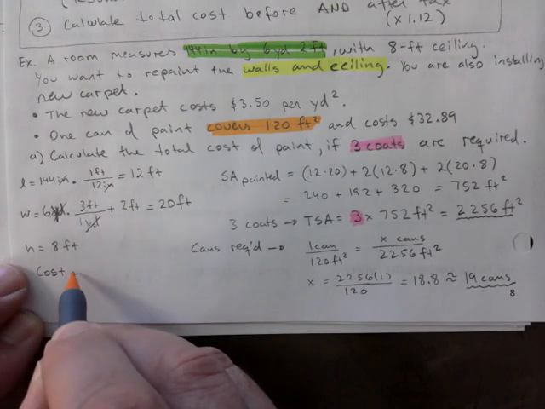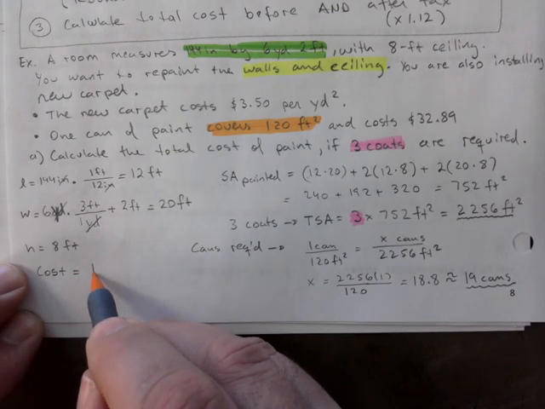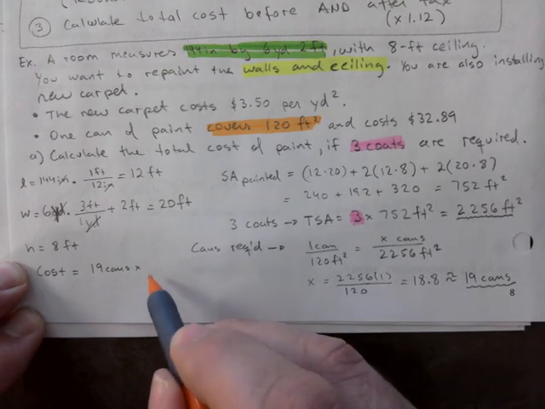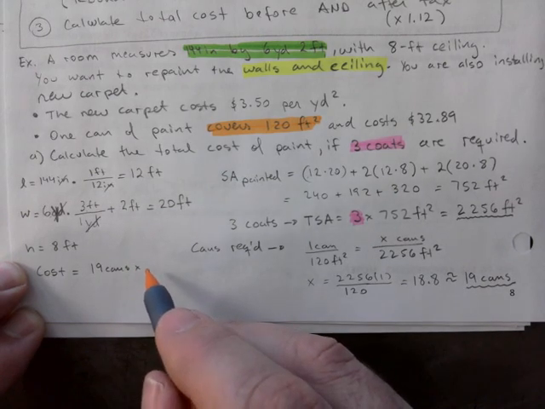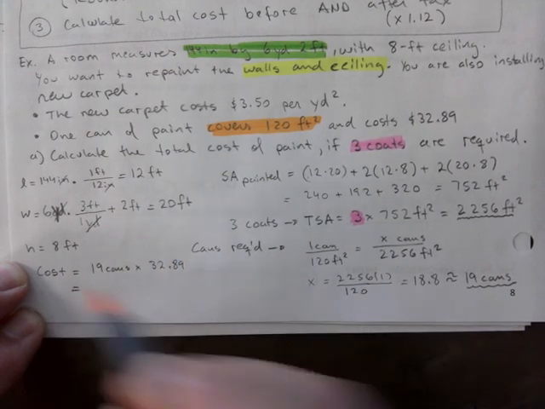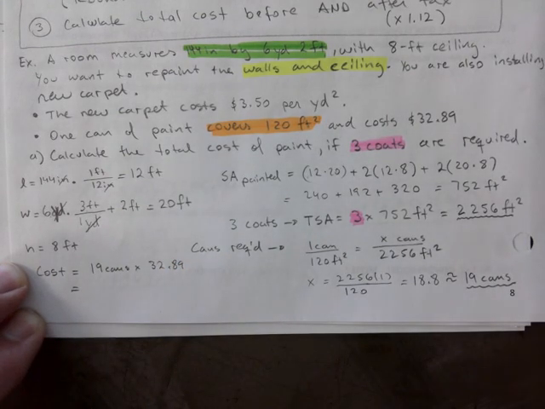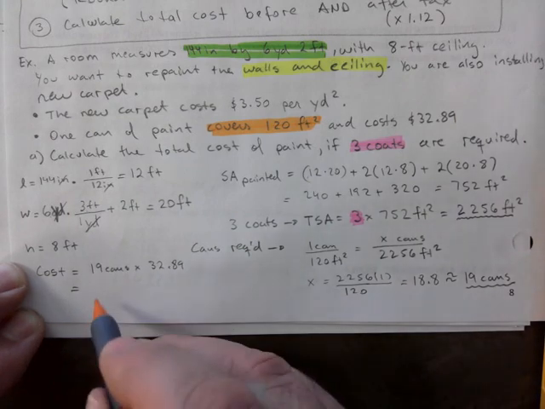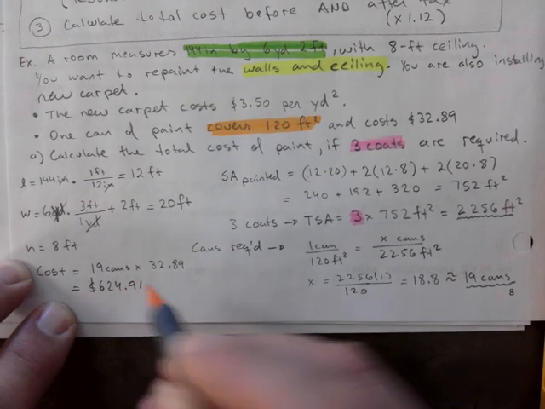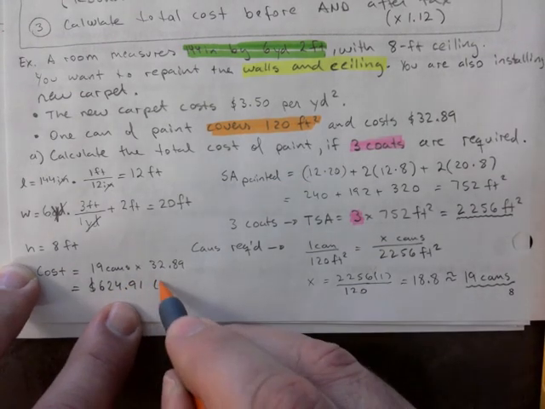Cost, I would go 19 cans, multiply that by 32.89. Let's go before taxes first. And that is 624.91 before tax.